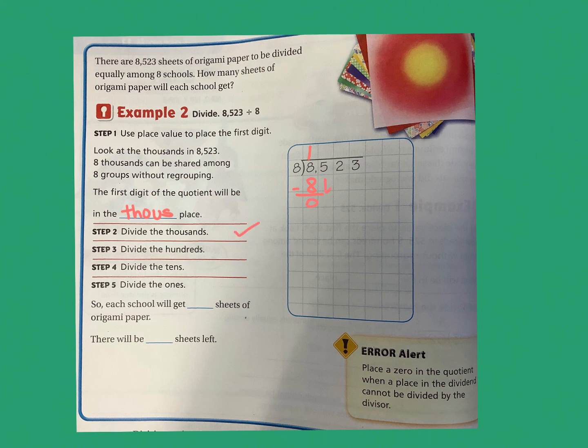Now let's divide the hundreds place. 8 times what equals 5? Nothing, right? 8 times 1 is 8. That's already over. Too much. It's really important that I say that, though. It's going to have to be 8 times 0. I can't just say, well, let's go on to the next one. I have to say, oh, it doesn't. 8 times 0 equals 5. So we're going to say 8 times 0 so that we know we need to break those up. 5 minus 0 is 5. We took care of the hundreds place.